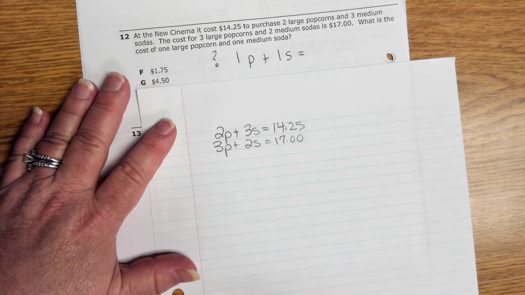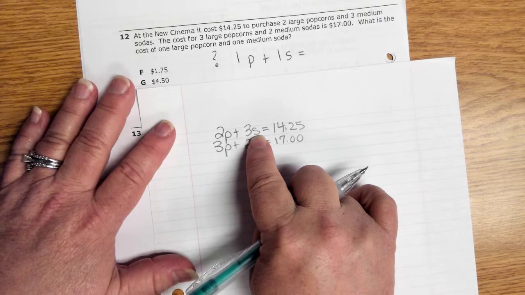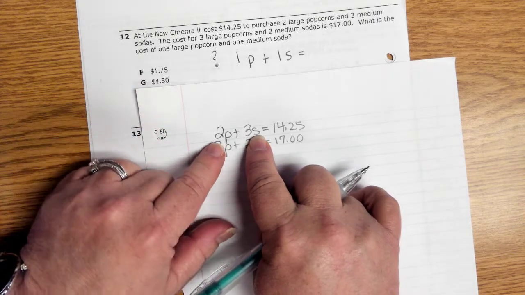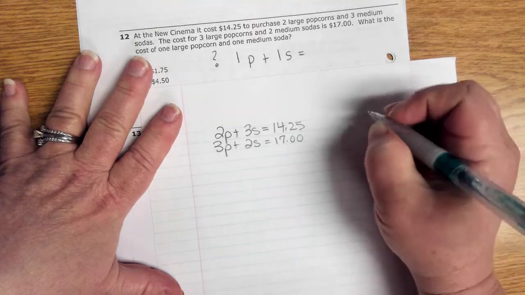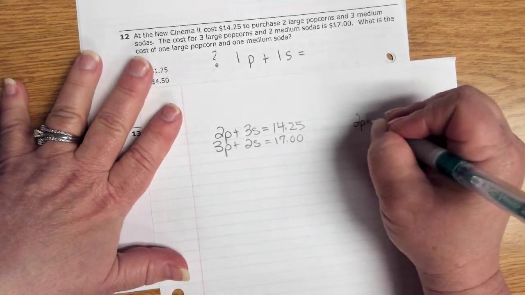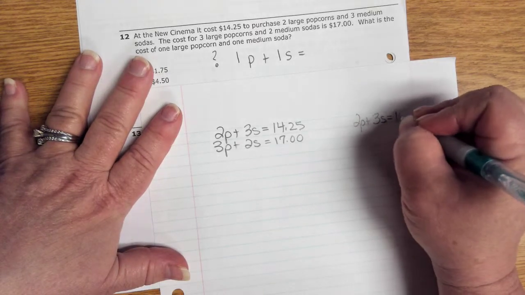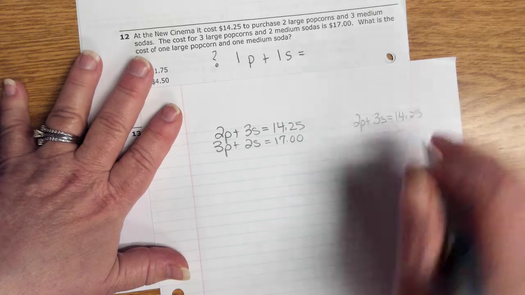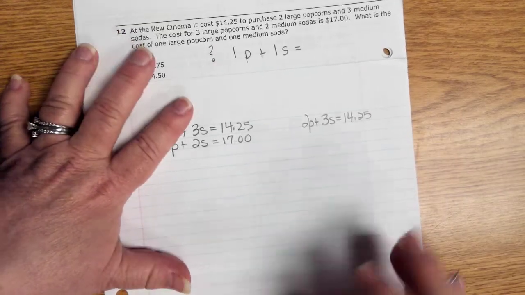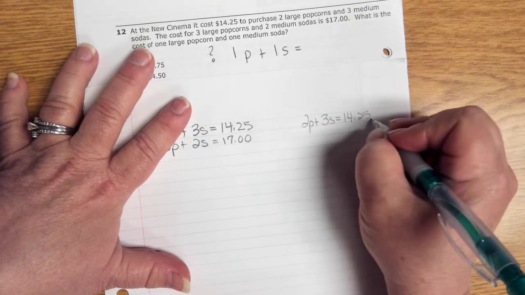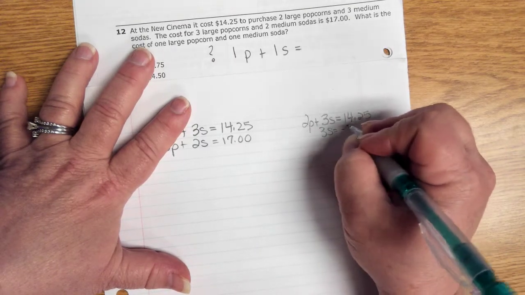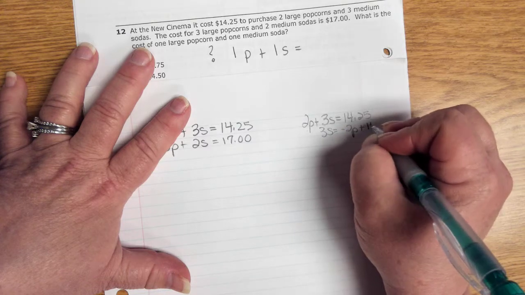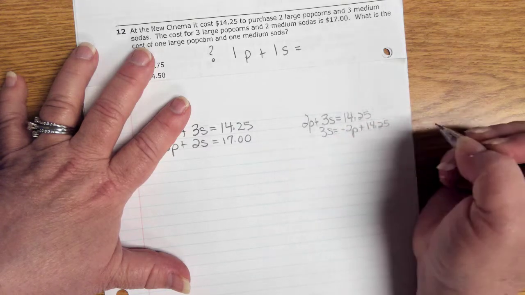First thing I'm going to do is take this first equation and solve it for S, a soda. So I've got 2P plus 3S is equal to $14.25. I'm going to subtract 2P from both sides, and I'm going to have 3S is equal to negative 2P plus $14.25.